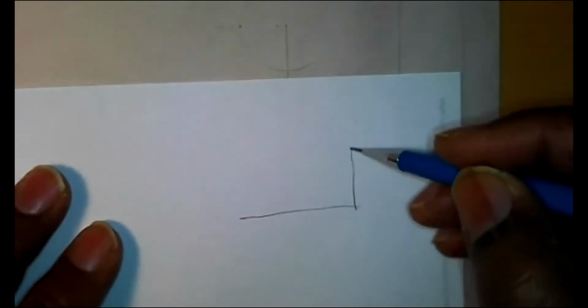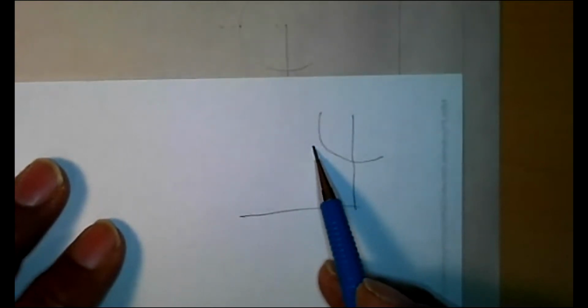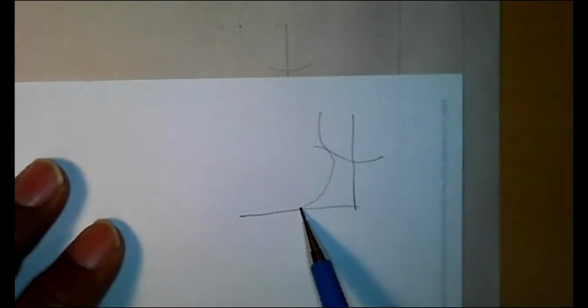So the object here is to create an arc having a radius of 3/4 of an inch that's going to tangent this existing arc like this, and it's going to tangent this horizontal line, right? That's what we're shooting for. So now let's complete it.